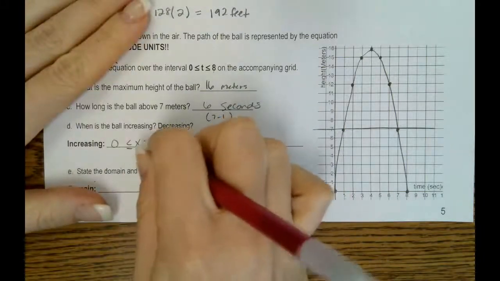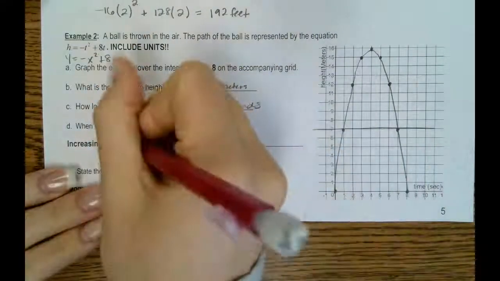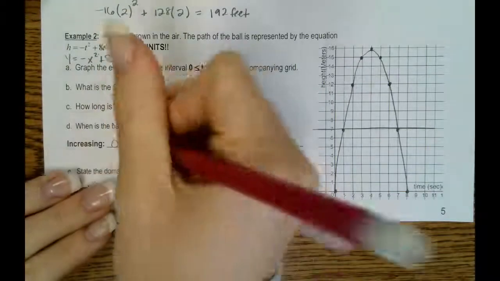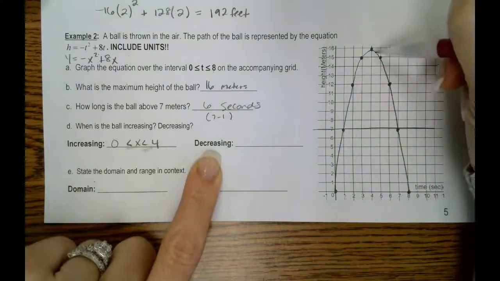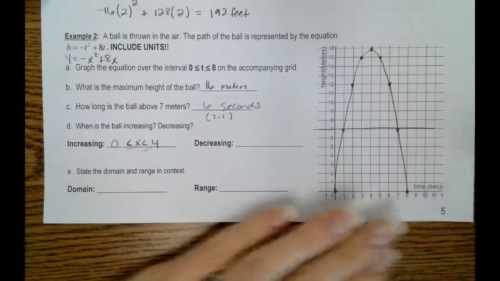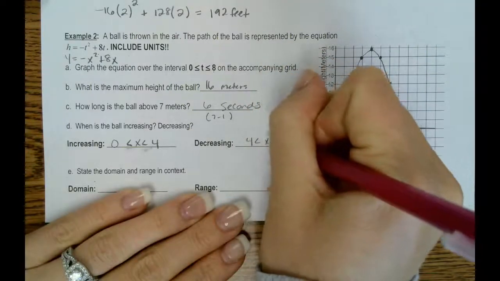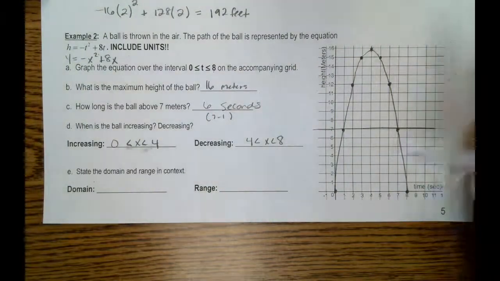Okay, actually, you know what, guys? I'm so sorry. Please erase those equal to's. We're not going to use equal to's on those because technically at time 4 it's not increasing. It stopped at time 4. Okay, decreasing. Decreasing from 4 until 8, right? And again, we're not going to put equal to's on those because right here the ball kind of stopped and then it went back down.